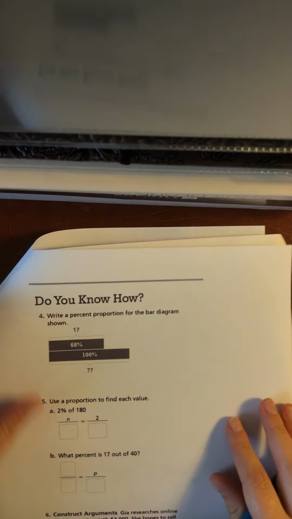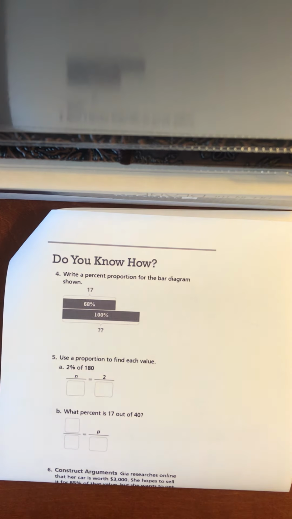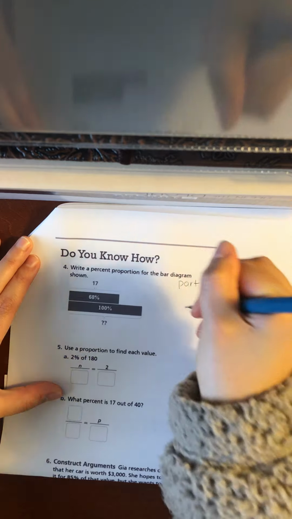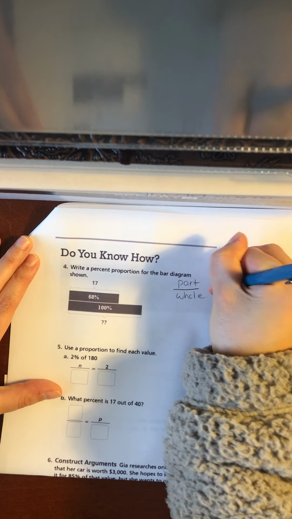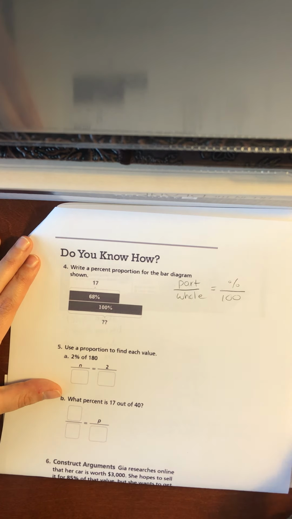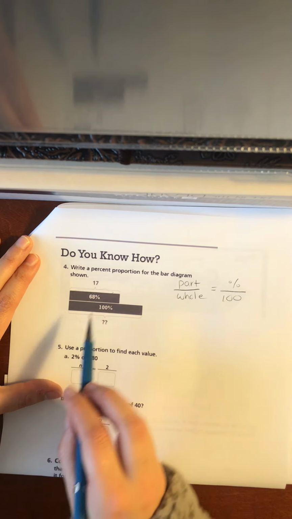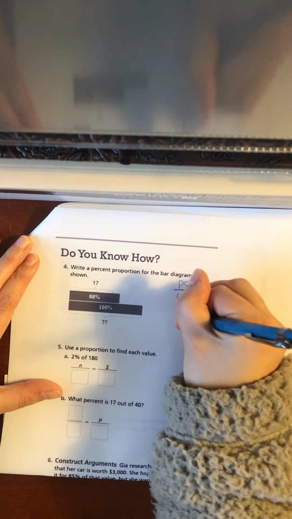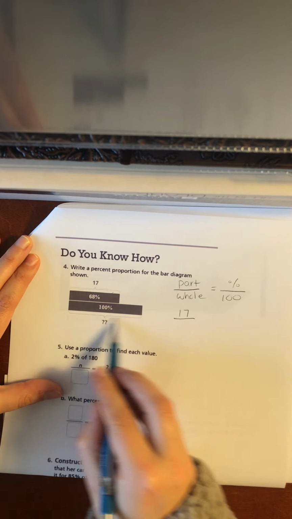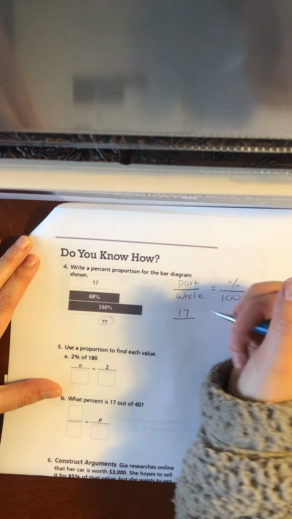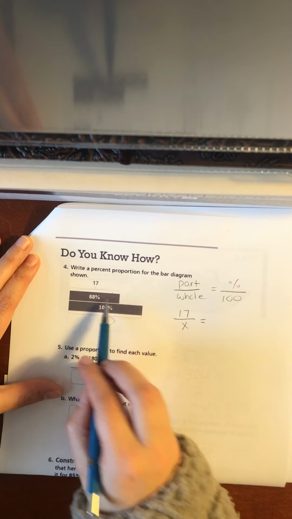Okay, we're going to do some of these "Do you know how" questions together today. So write a percent proportion for the bar diagram shown. Okay, so remember it's part over whole equals percent over 100. So the part is 17, right? This is the part. We're looking for the whole. So the part is 17. The whole, we don't know. That's the question mark. So we're just going to call it X.